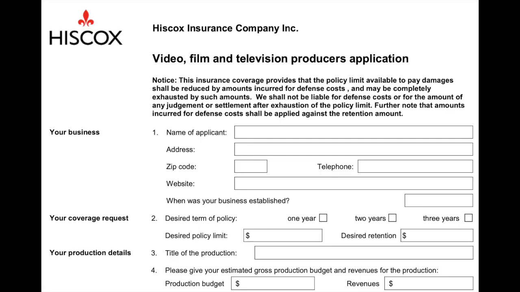That's a defamation lawsuit. To get this kind of insurance, like I said, you're going to have to complete a questionnaire. Let's talk about the questions that are likely to appear in it, which tend to be basically the same no matter what broker or what insurer you want to use. Let's look at a typical example. This is a publicly available document, which is the Video, Film, and Television Producers Application used by Hiscox Insurance Company.